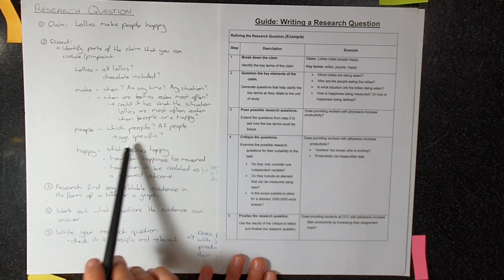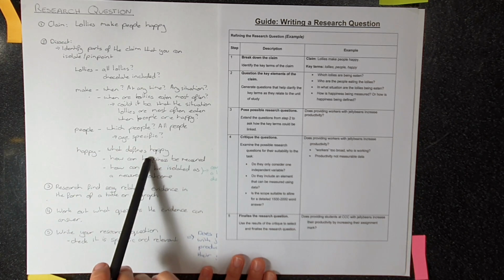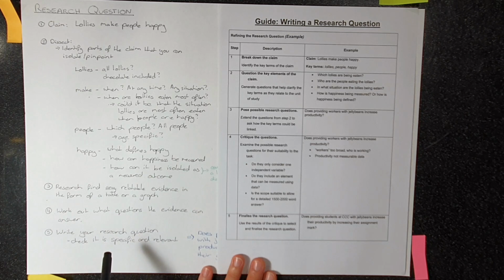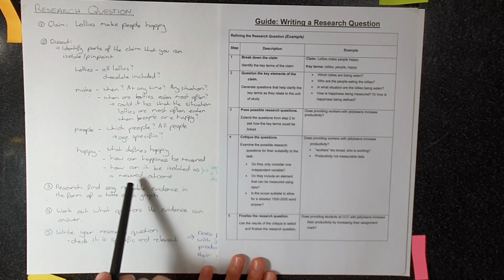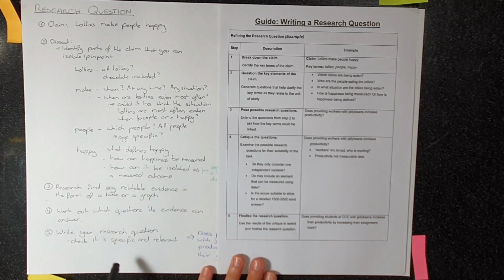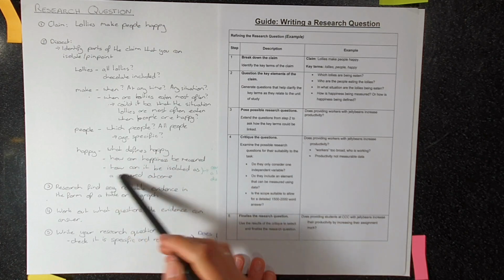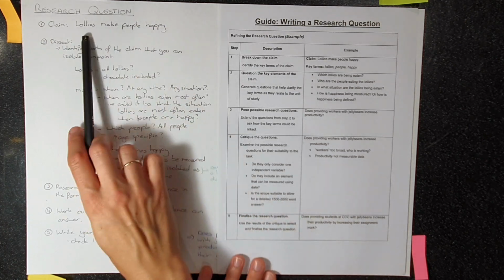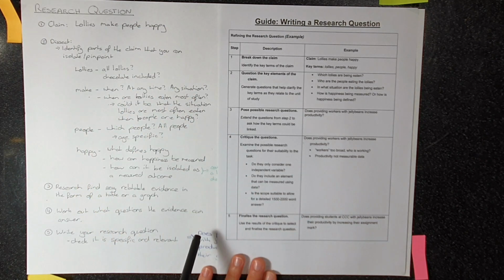And then happy. This one's probably one of the hardest ones. What defines happy? How do we know we're happy? What kind of activities are we doing when we're happy? What kind of measures can we identify that will be a way that we can determine happy? Now, seeing as happy is not defined in our claim, you get to define it.